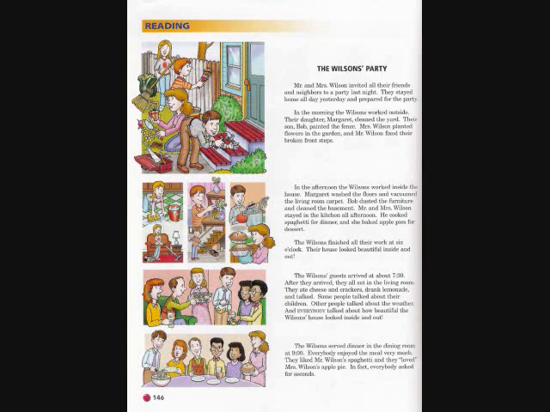In the morning, the Wilsons worked outside. Their daughter Margaret cleaned the yard. Their son Bob painted the fence. Mrs. Wilson planted flowers in the garden, and Mr. Wilson fixed their broken front steps.